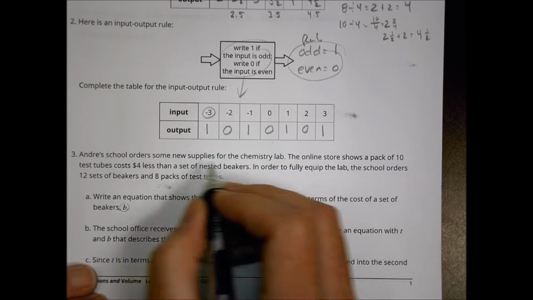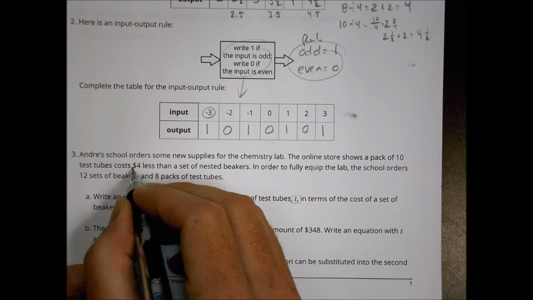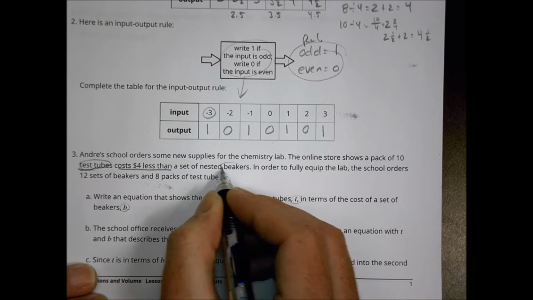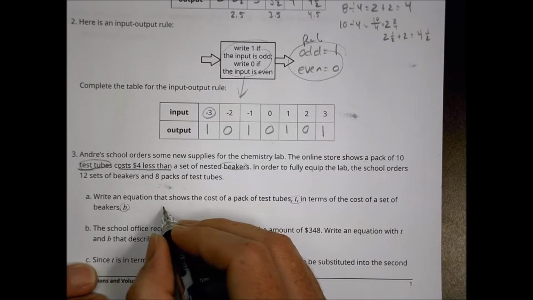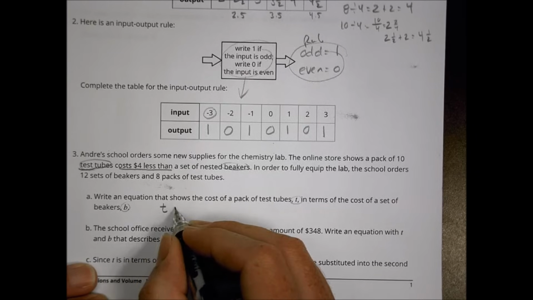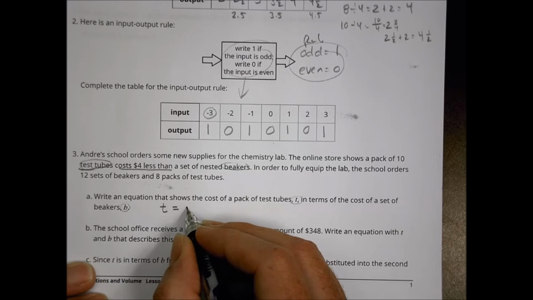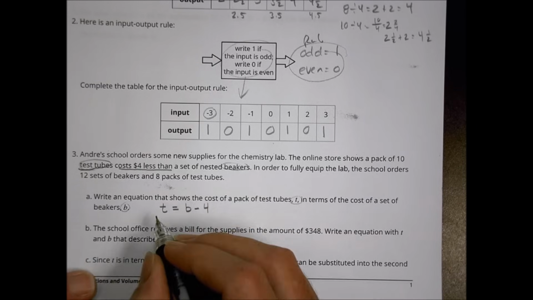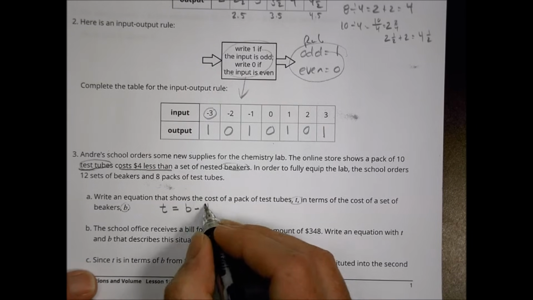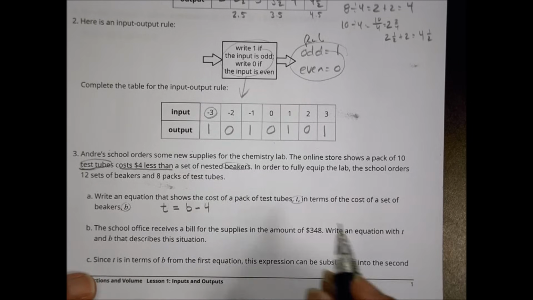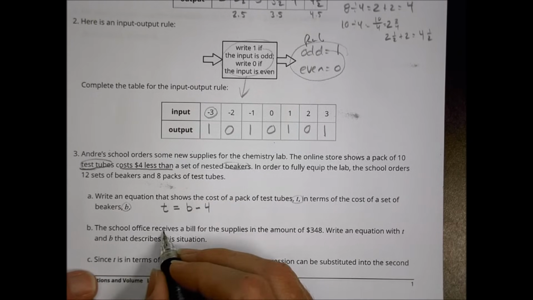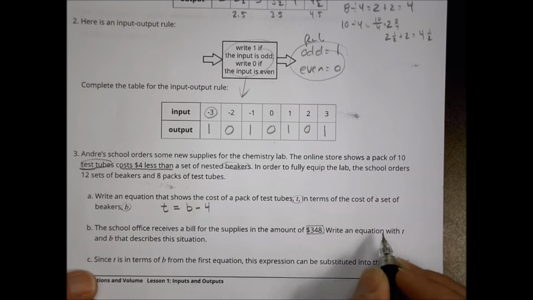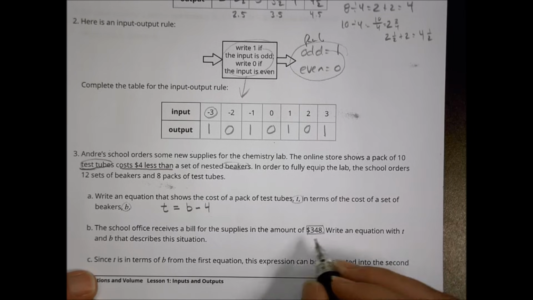We know that test tubes cost $4 less, so test tubes cost $4 less than beakers. So a test tube, T, has a value that is whatever the beaker is minus 4. So test tubes cost $4 less than the beakers. That's what we know so far. The school office receives a bill for the supplies in the amount of $348. Write an equation with T and B that describes the situation.